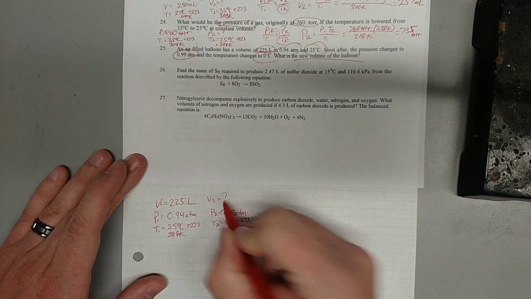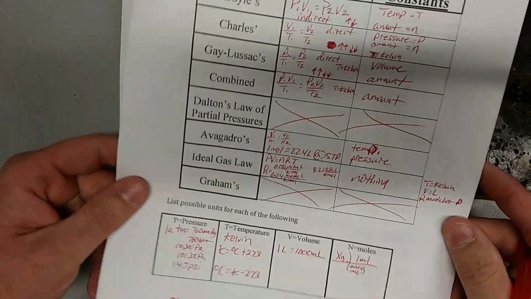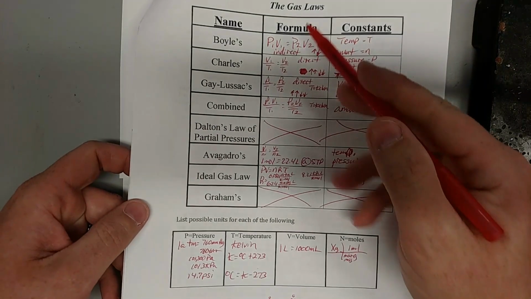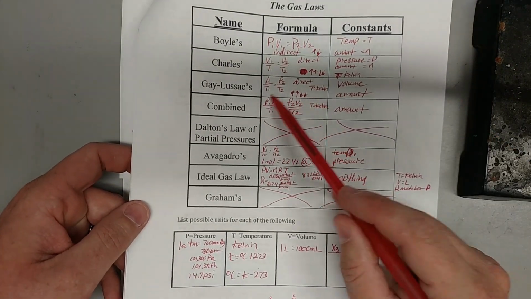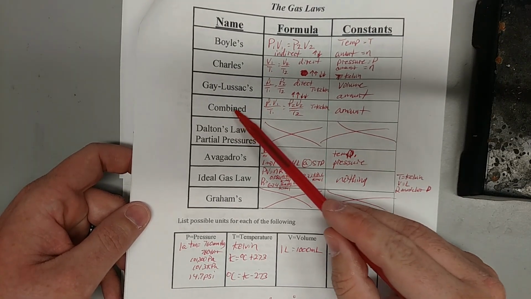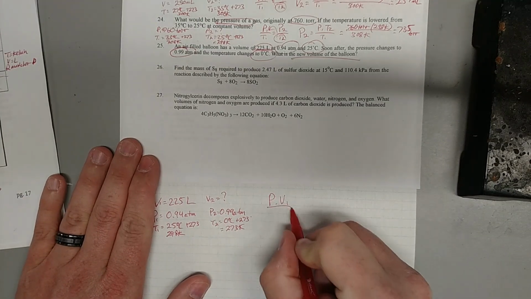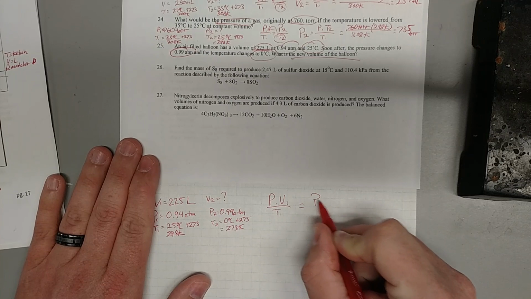We can go ahead and go to our list of things, and the only thing that has all three things changing and keeps the amount of gas constant is the combined gas law. So pressure 1, volume 1 over temperature 1 equals pressure 2, volume 2 over temperature 2.